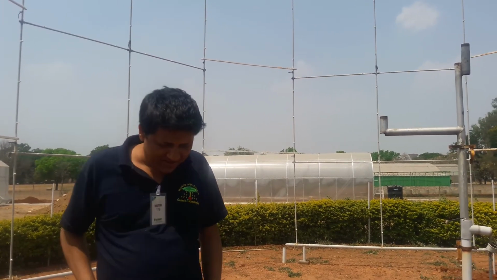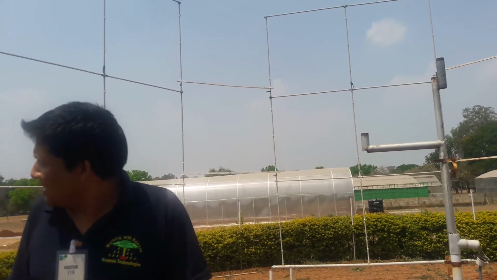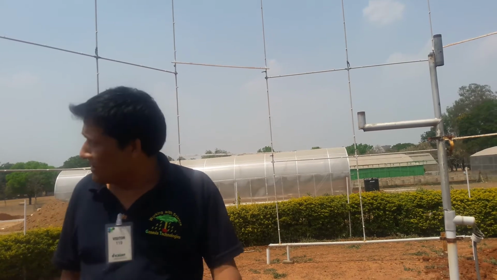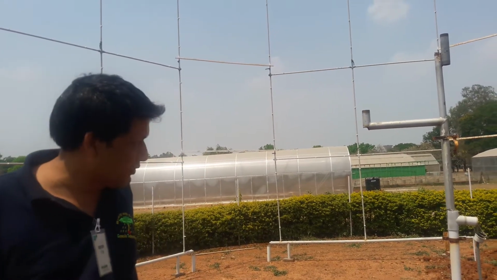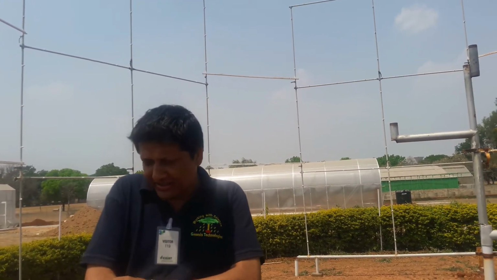Hopefully in another 15-20 days this whole system should be operational. I am here today in Hyderabad, just checking the progress of work. I hope everything will be done at the earliest and we can hand over to ICRISAT.